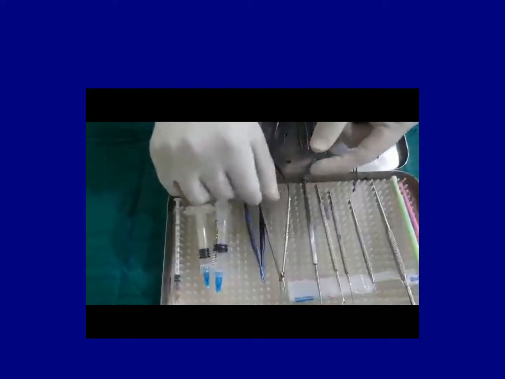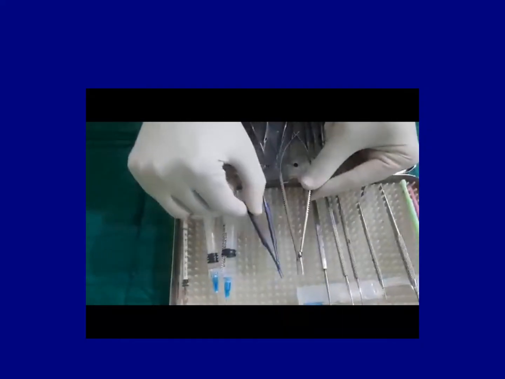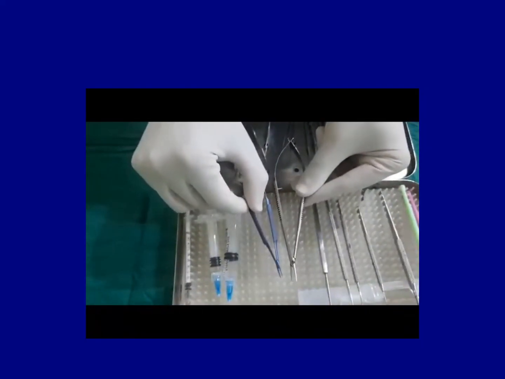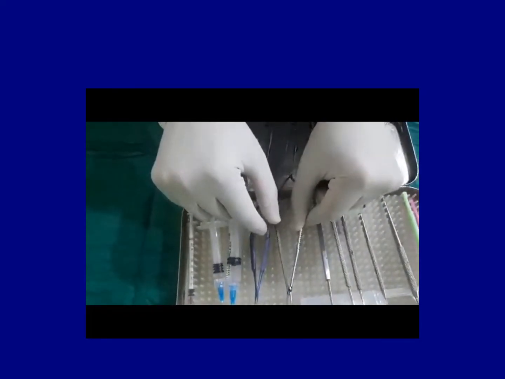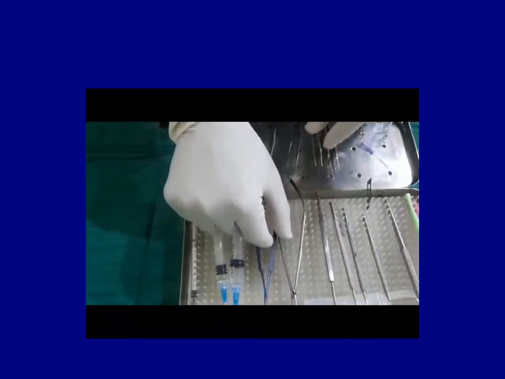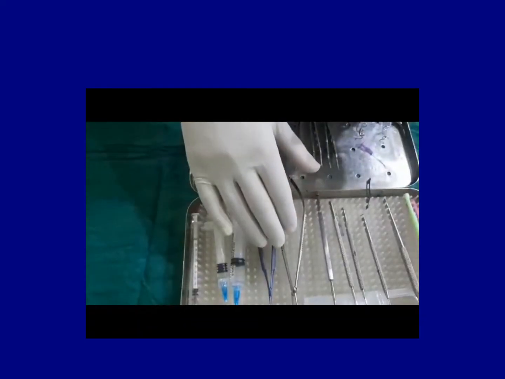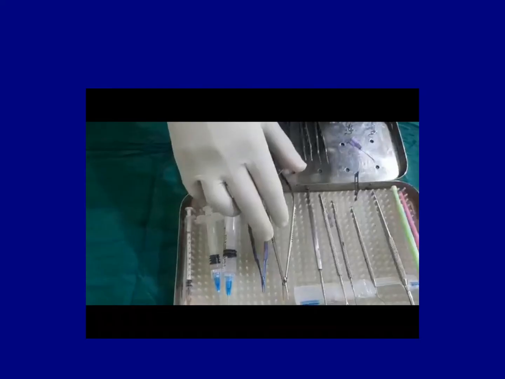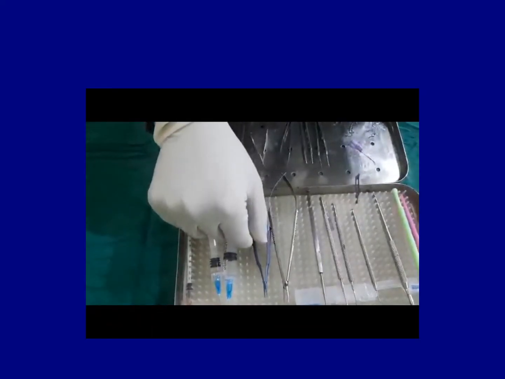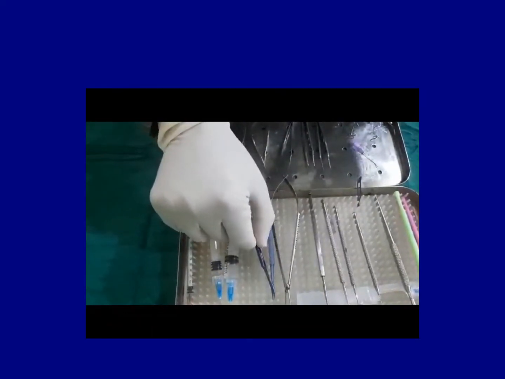Second one is the needle holder. Usually there are 2 needle holders, a small one and a big one. The small one is for the small needle and the big one is for the big needle. We normally don't use them for phacoemulsification and SICS type of cataract surgery, but in extracapsular cataract surgery, we put in stitches and use the needle holder to hold the needle.